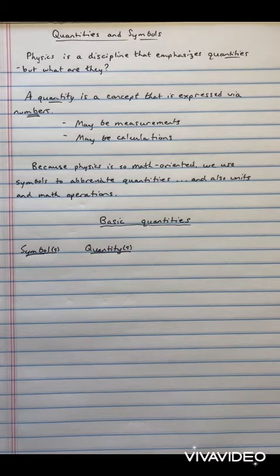What is a quantity? A quantity is a concept that can be expressed with a number. Now that number might be a measurement, it might be a calculation, but in either case, it is a value of something. Even if you don't know what that number is, we still will talk about it in this fashion.